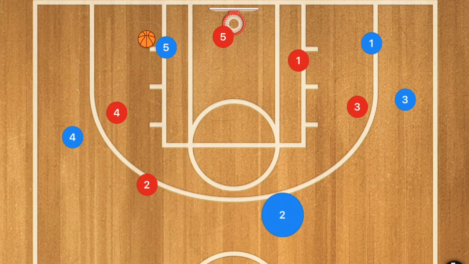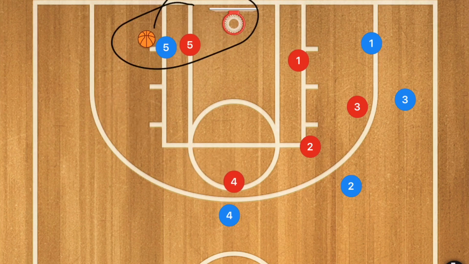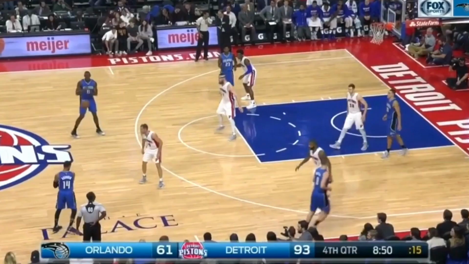And now at this point, we've got everyone clearing out of that side where it's going to be an isolation play for player 5. And I'm going to assume that they're going to be running this play with Anthony Davis and LeBron James this year.